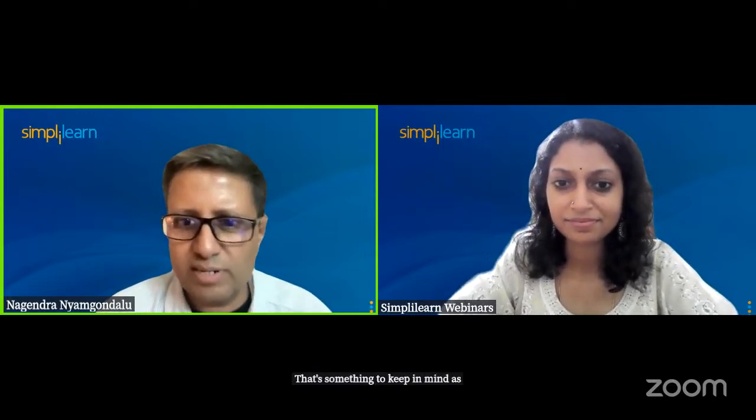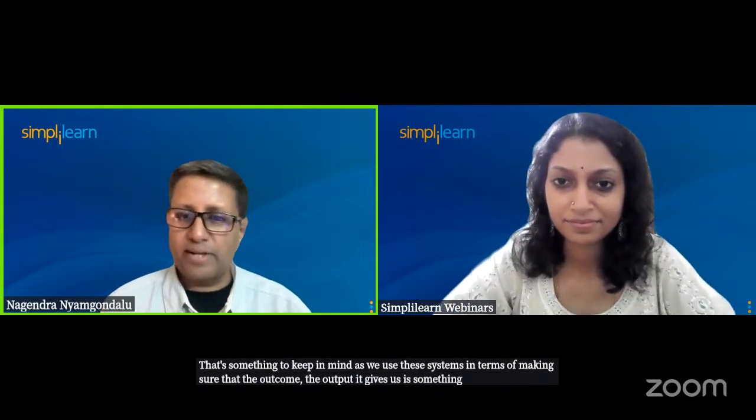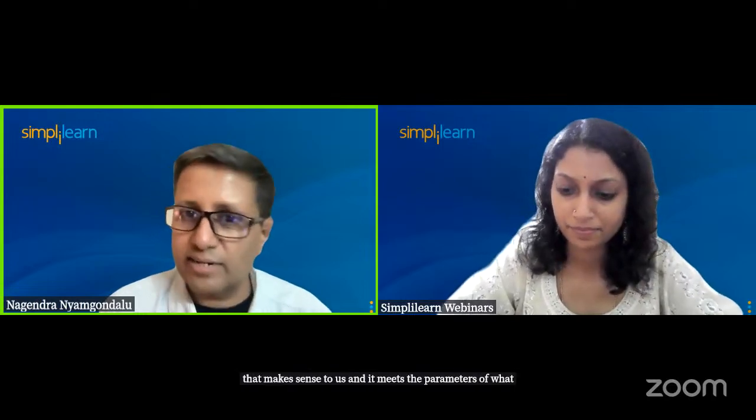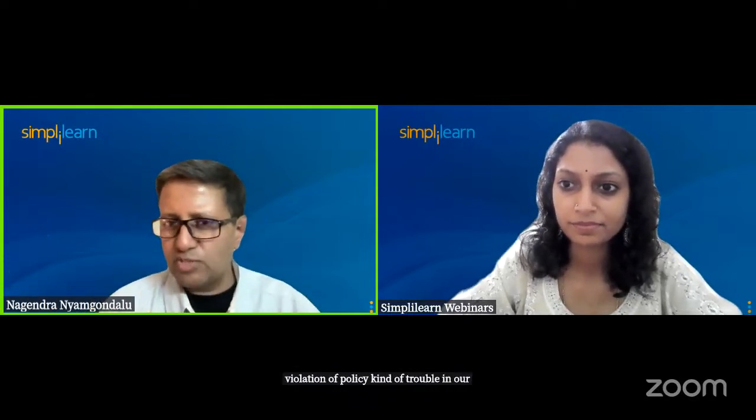That's something to keep in mind as we use these systems, in terms of making sure that the output it gives us is something that makes sense to us and meets the parameters of what we are looking for, and does not get us into any violation of policy kind of trouble in our organization. These are some of the things to keep in mind.